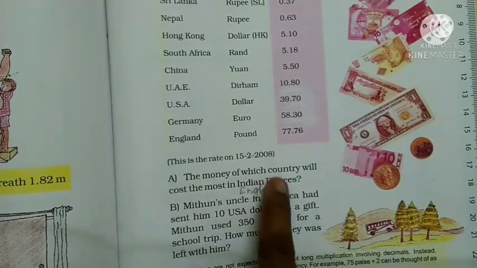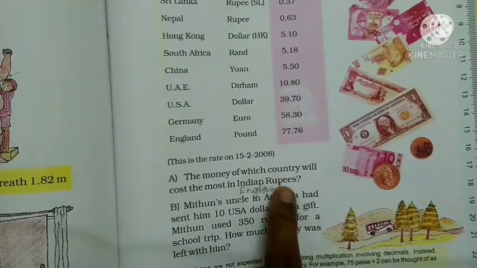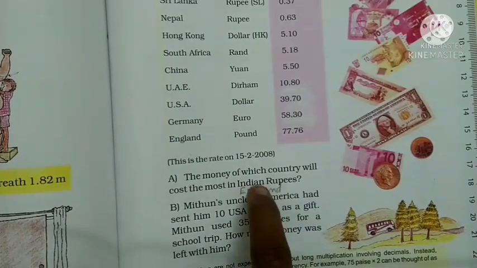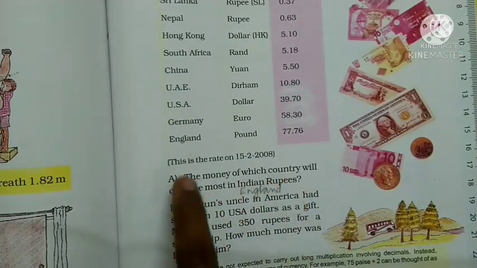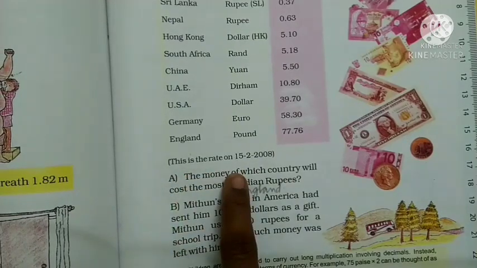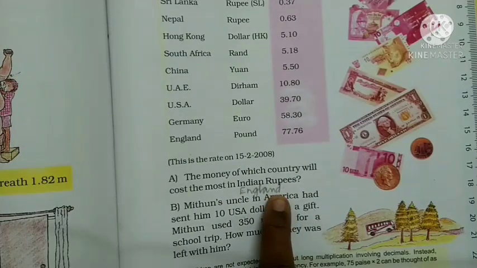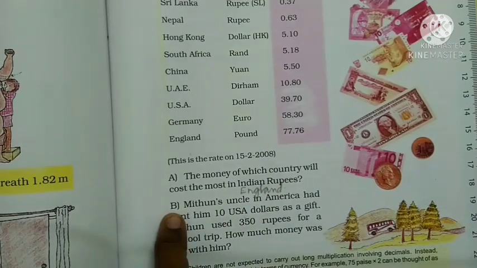So money of which country will cost the most in Indian rupees? Which country? That is England. You can write it. The answer: England. So you can write this question in your notebook. After that you can write the answer, England. Clear, all of you? Then you can write the next question.